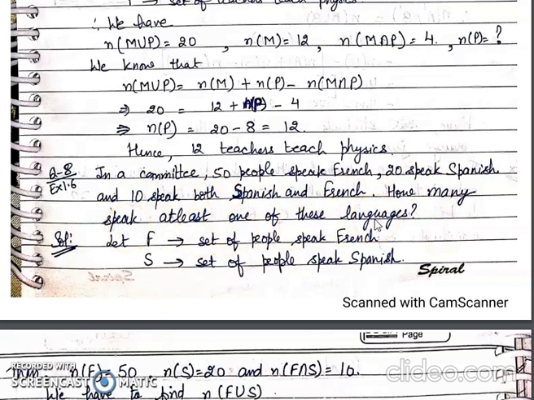So here again we assume F as the set of people who speak French and S as the set of people who speak Spanish. There are 50 people who speak French, so the number of elements in the set F is equal to 50. 20 speak Spanish, so the number of elements in S is equal to 20. Both Spanish and French is 10, so n(F intersection S) is equal to 10.